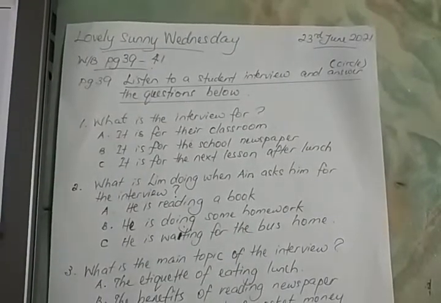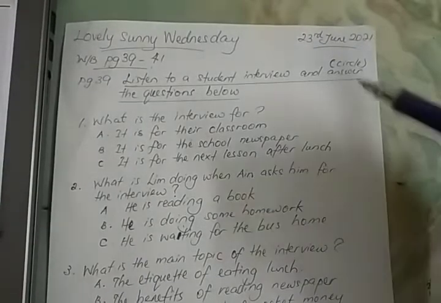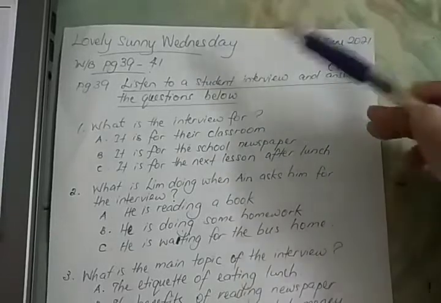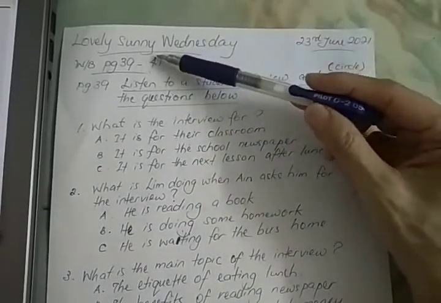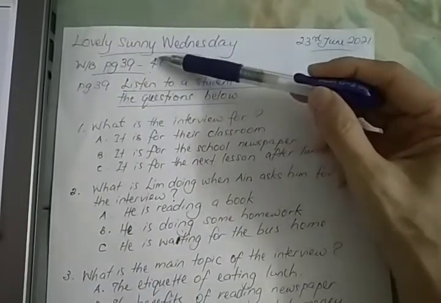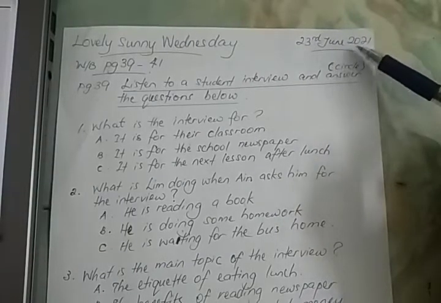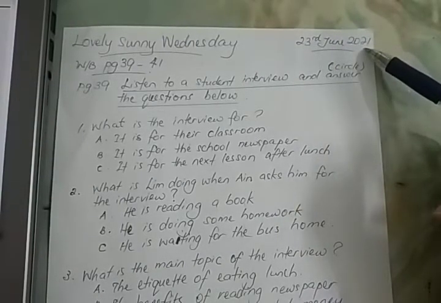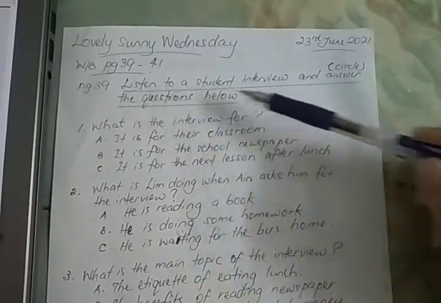Let's turn to page 39. Page 39. In your workbook, remember to write down the day and the date. As usual, remember to put down adjectives before the day. For here, I put down lovely sunny Wednesday, date 23rd of June 2021. Here, workbook page 39.